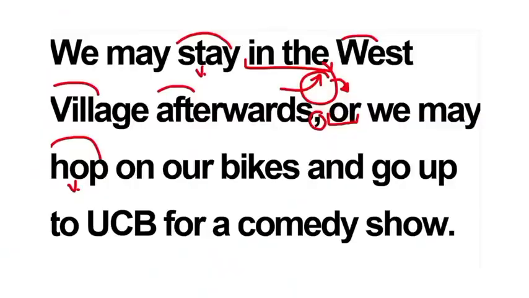We may hop on our bikes and go up to UCB. I definitely reduced the word and here by dropping the D. And go up. Again here the word up, I did not release the P sound. I made that a stop. Up to. Again, a reduction I did not do. The word to usually has the schwa sound in it, and instead, I left in the vowel oo, to. I usually reduce the word to in conversation.